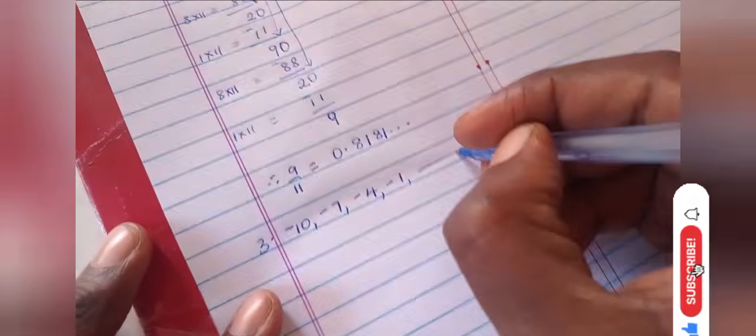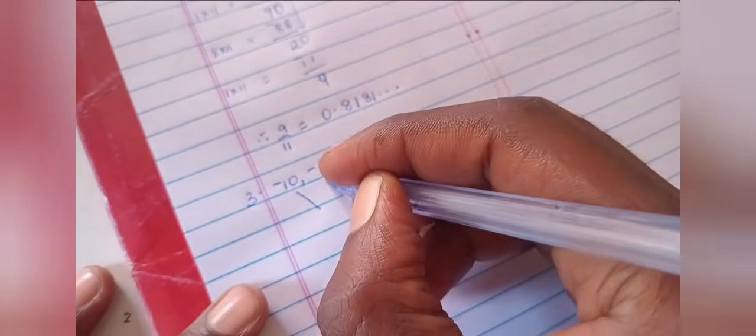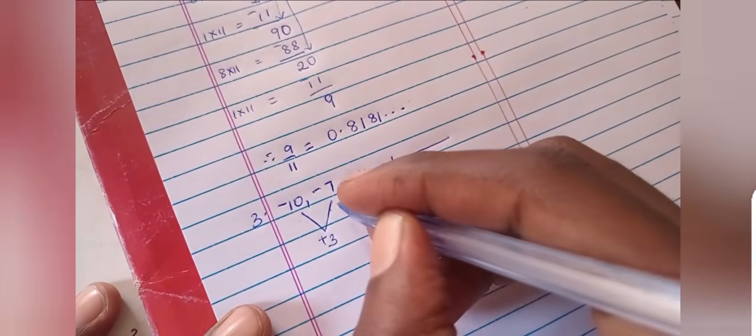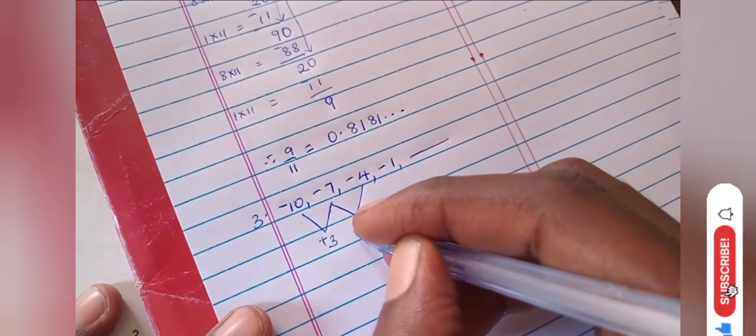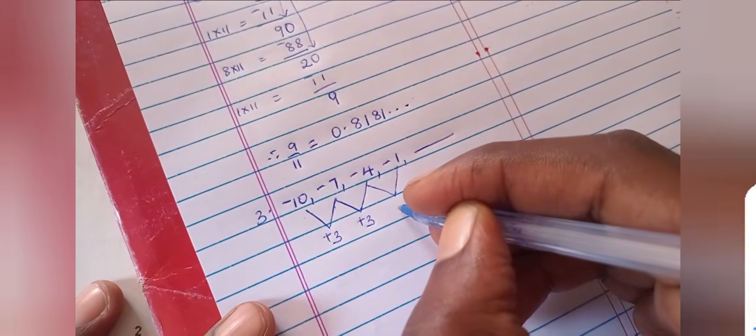Number 3. Find the next number in the sequence. The sequence is -10, -7, -4, -1, dash. From -10 to get -7, if you critically analyze, you see that -10 plus 3, you get -7. And from -7 to -4, you add 3. Then even here, it is plus 3.